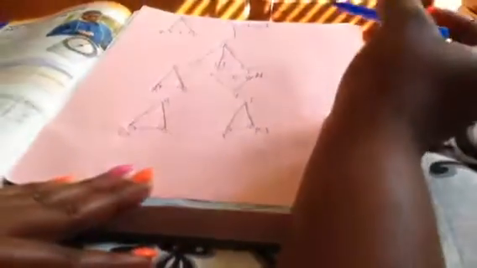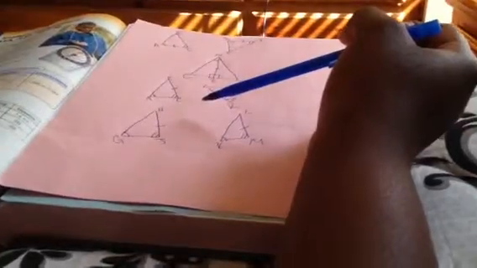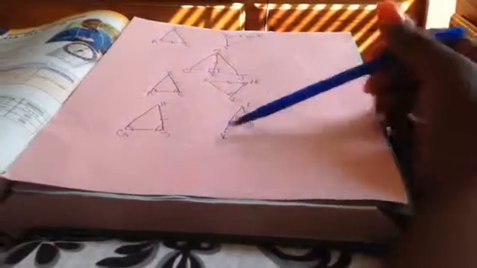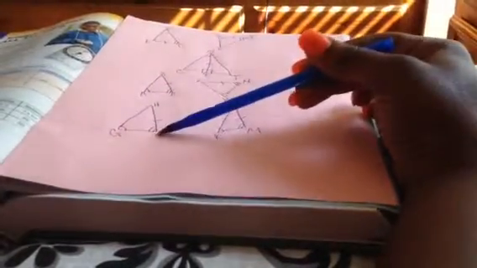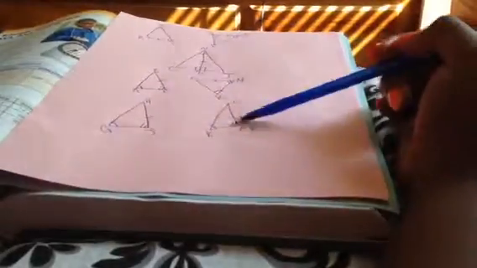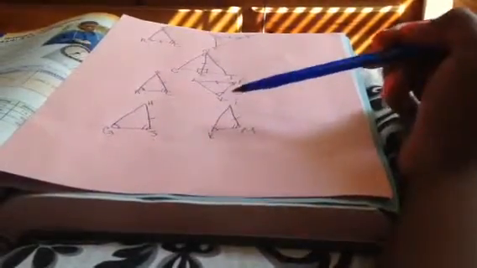These triangles show angle angle side because angle G is congruent to angle K because of the congruence markings. Angle J is congruent to angle M because of those congruence markings. And they are followed by this side.